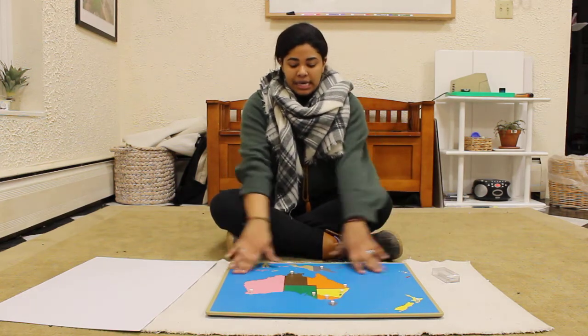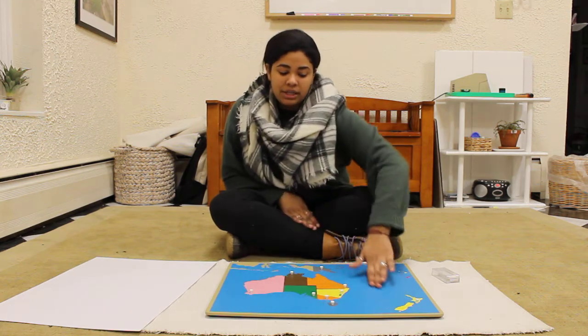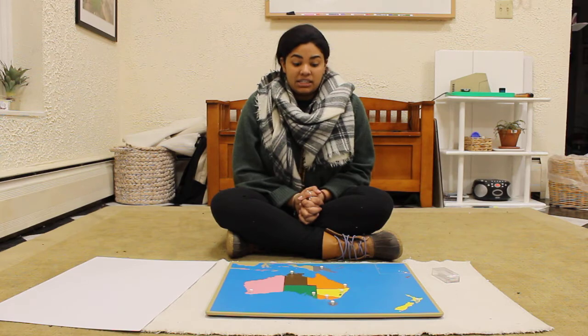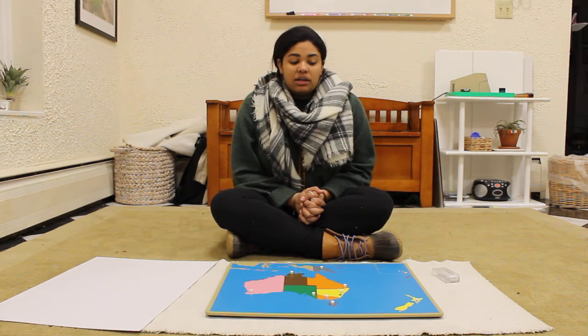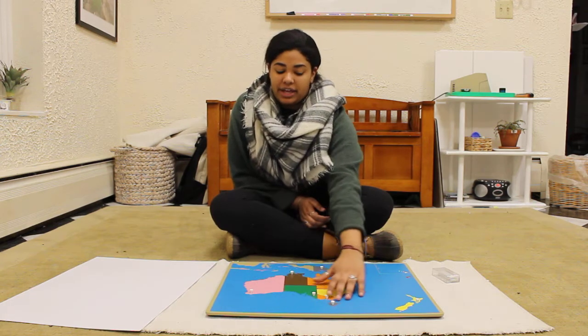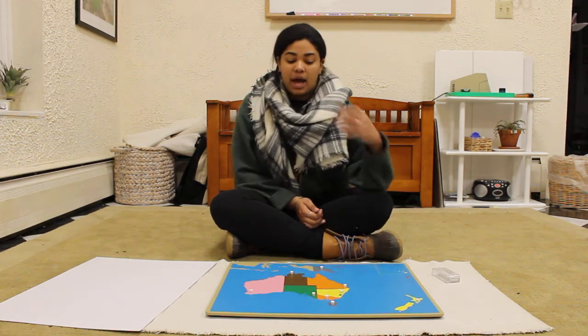Do you recognize this map? It's one of our continents that we see on our world map. It's the brown continent. Yep, its name is Australia. And sometimes people call it Oceania.